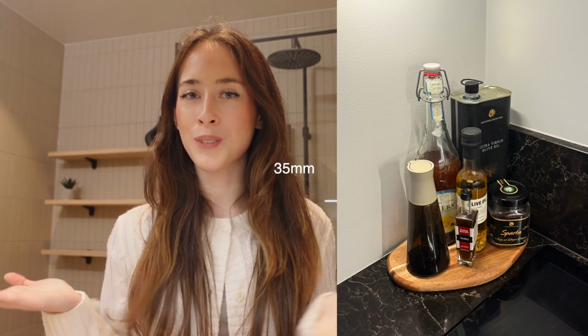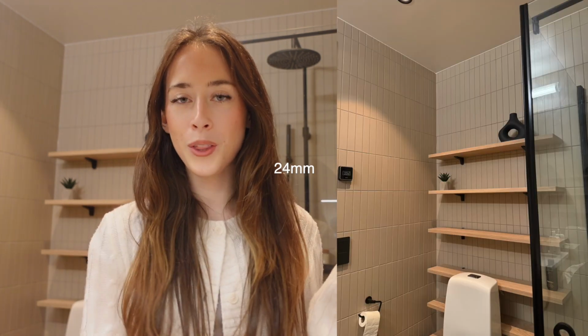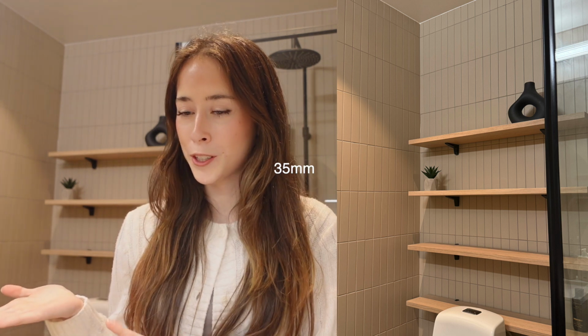This is also a really random bathroom picture. It's literally taken right here, but with the 24mm lens it's just kind of unclear what I'm really trying to focus on in this picture compared to with the 35mm lens. This is also kind of a random picture, but for some reason it looks a lot more aesthetic and just photographic. Okay, so the next tip is pretty obvious, it's super simple.